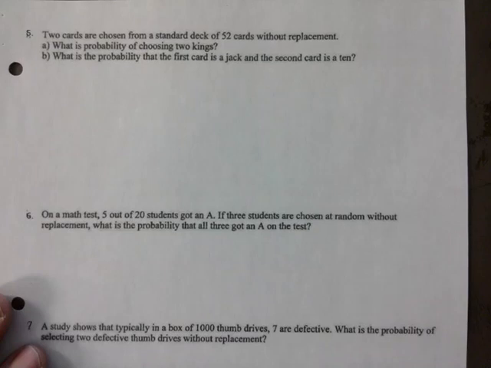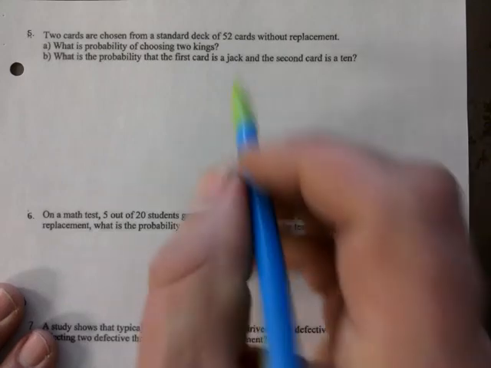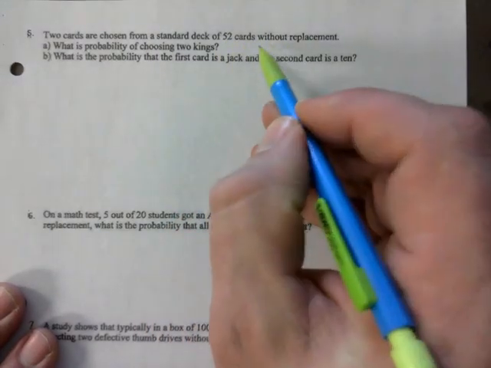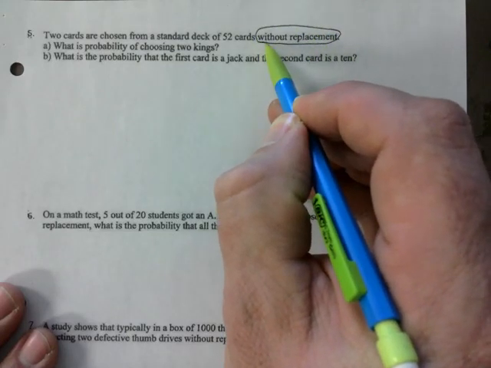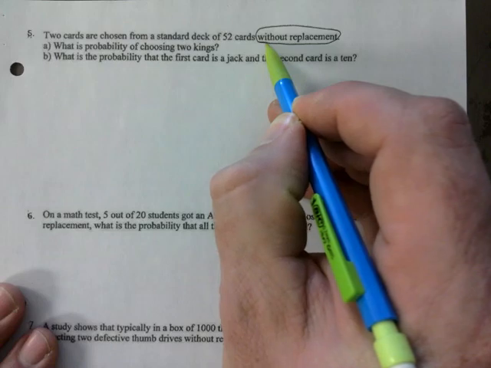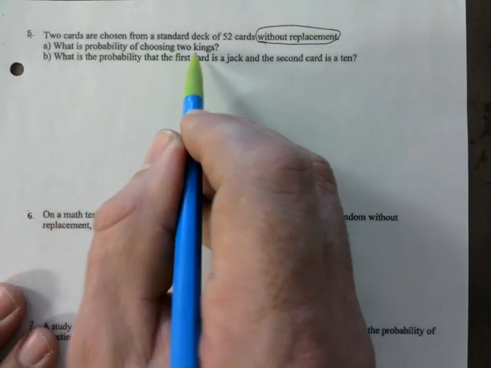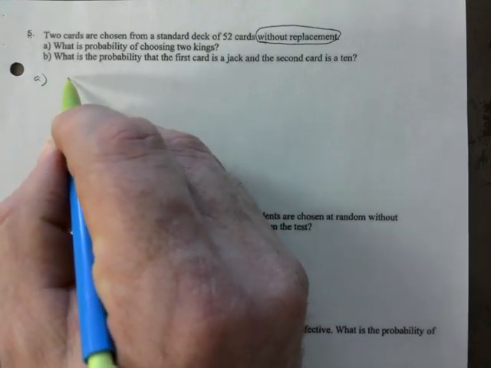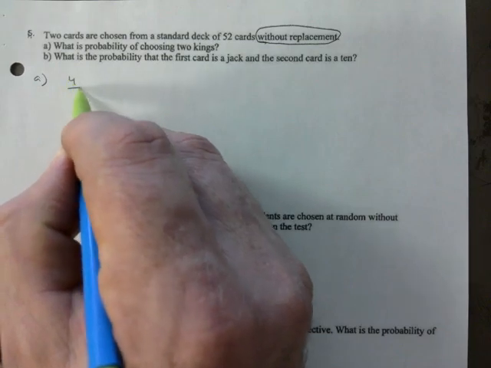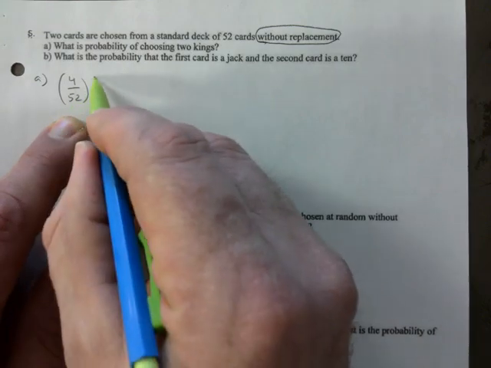But these all have to do with the dependent events, okay? 2 cards are chosen from a standard deck of 52 cards without replacement. That right there should ring an alarm. It's like, okay, so I'm not replacing. If they ask us, it's going to be dependent events where the first affects the second. What's the probability of randomly choosing 2 kings? Okay, so we want a king first. So how many kings do we have? 4 of 52, right? So that's the probability of the first event.